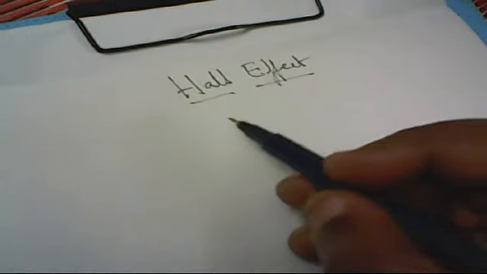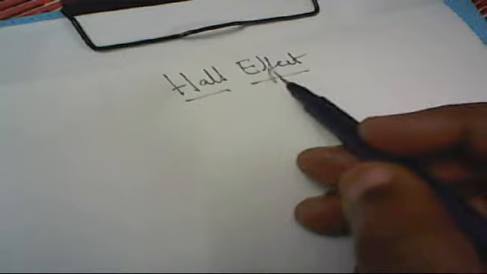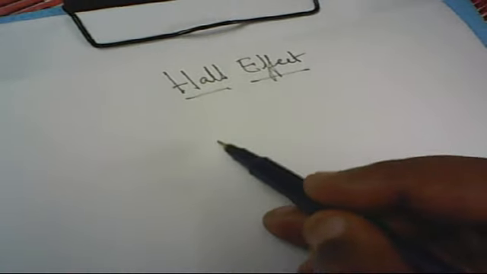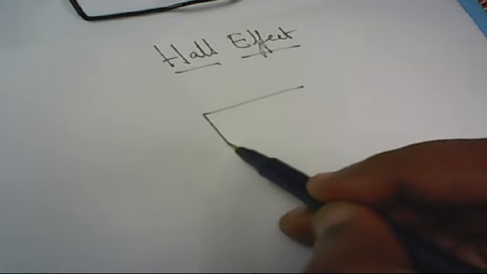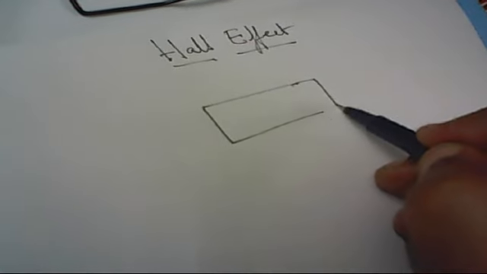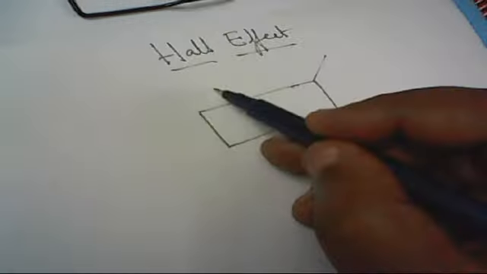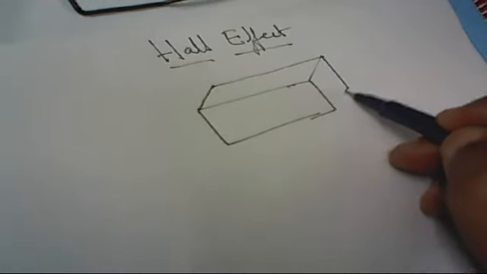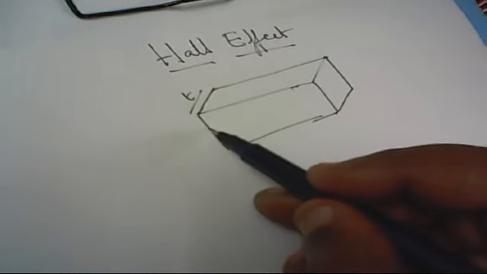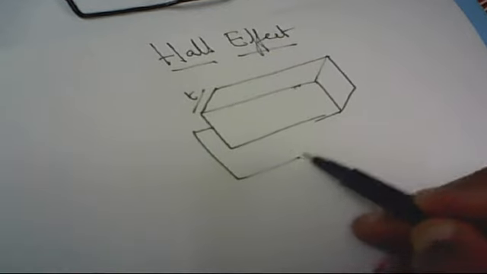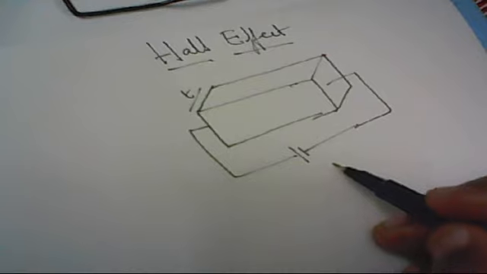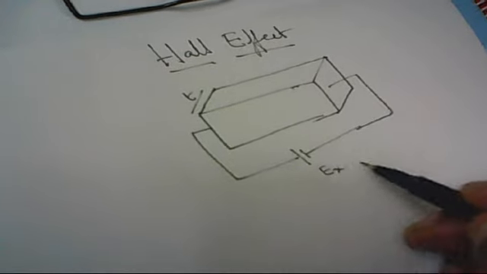Hall effect is used to find out the type of charge carriers in a semiconductor. Let us consider a semiconductor sample with a thickness T. And if this sample is applied with an electrical field in the positive x direction, let us consider this field as Ex.